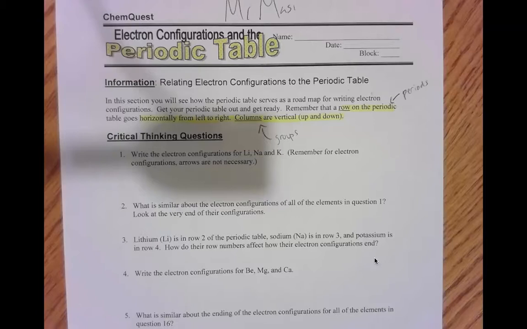Welcome to another chemquest, this time covering electron configurations and the periodic table. In this chemquest we're going to be combining a few things from the previous chemquests. So we are going to be combining what we learned about electron configurations 2 chemquests ago with what we learned about valence electrons in the last chemquest.